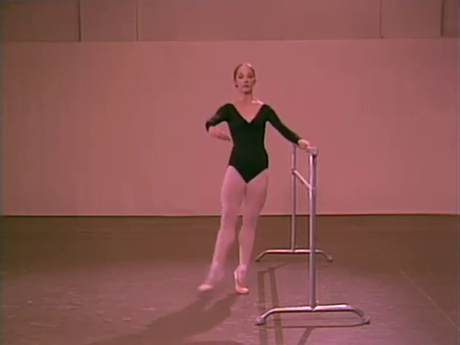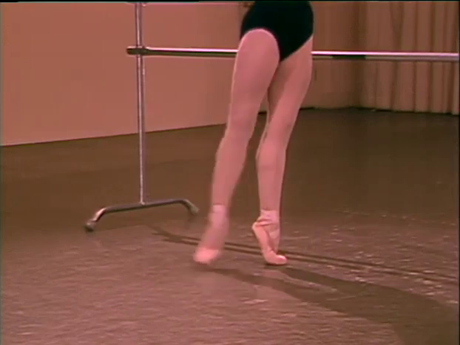On demi-point, the crossing movement is executed continuously, opening slightly to the side each time.